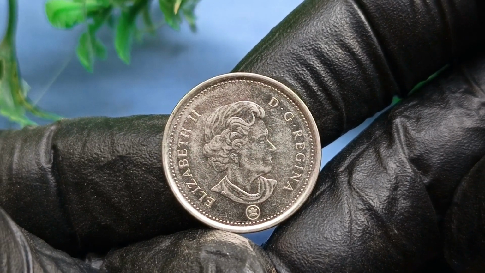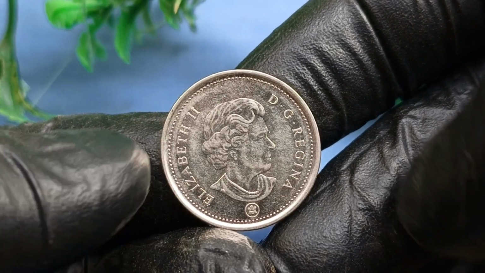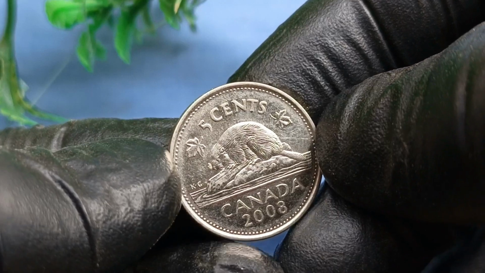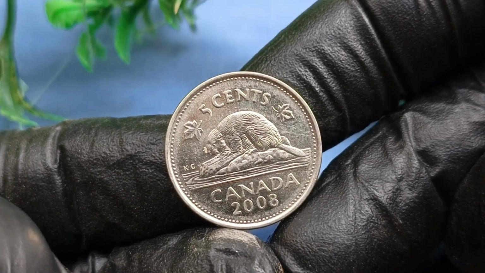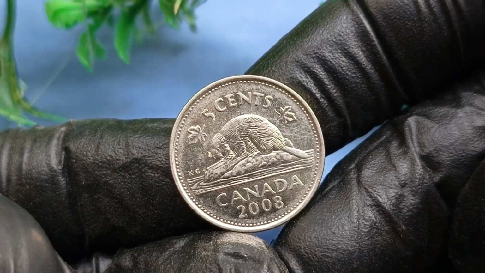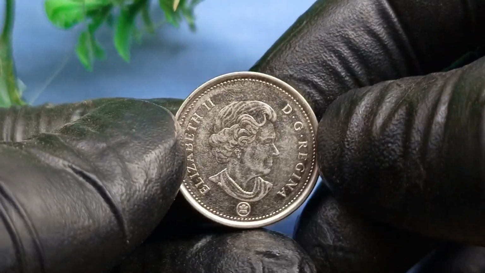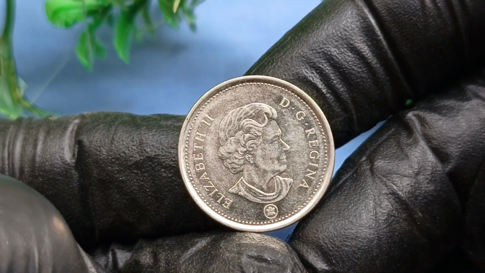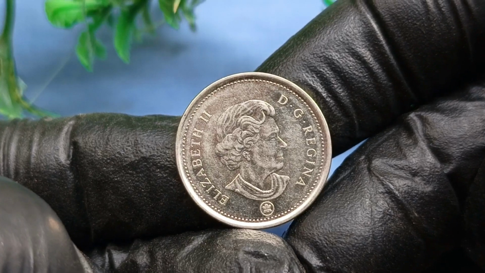Because the coin is magnetic, many beginning collectors are surprised to discover how dramatically Canadian coin compositions changed during the 20th and 21st centuries. This makes the 2008 5-cent piece an excellent educational example of how national mints adapt to economic realities while preserving familiar designs that the public recognizes. Every surviving 2008 Canadian 5-cent coin has completed its own journey through wallets, cash registers, vending machines, and collections.